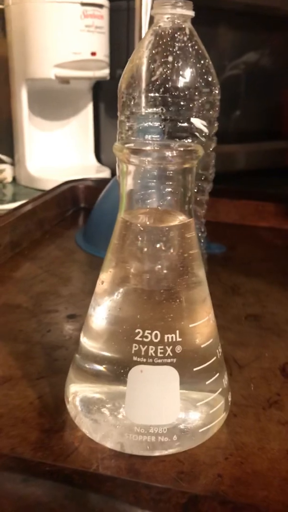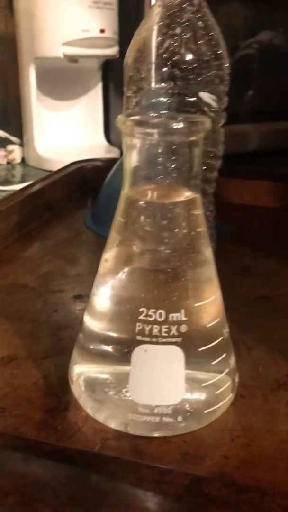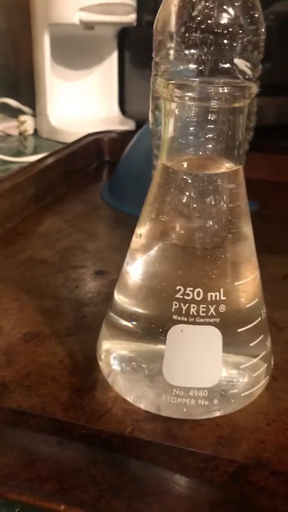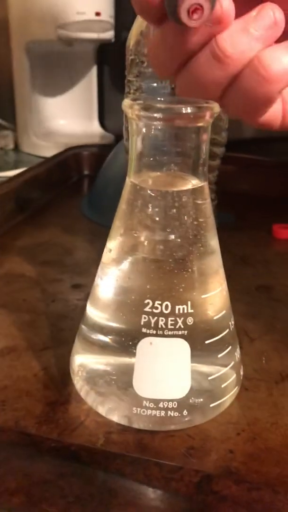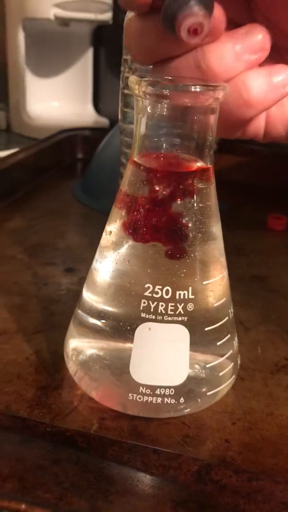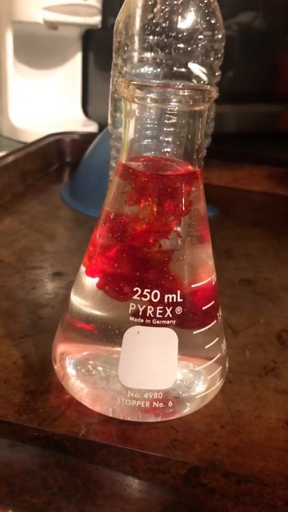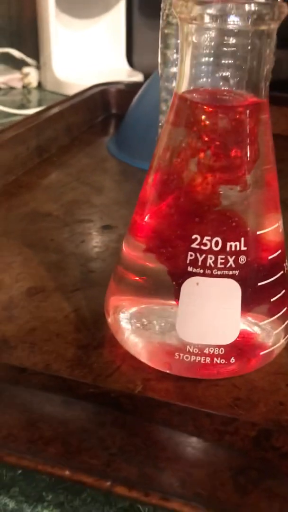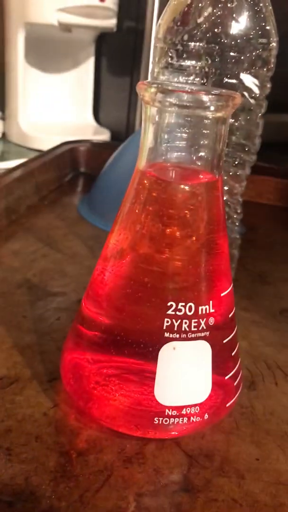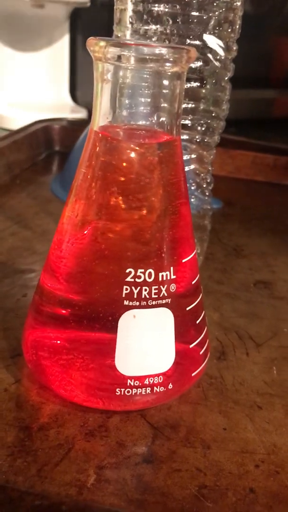So what we're going to do first is add about 2 or 3 drops of food coloring to the water. And when I do that, you'll notice that the food coloring starts to disperse through the water. Well, that's because the food coloring itself is a polar molecule as well. So this is where we get those dipole-dipole forces, because the positive ends of the food coloring are attracted to the negative ends of the water, and vice versa.